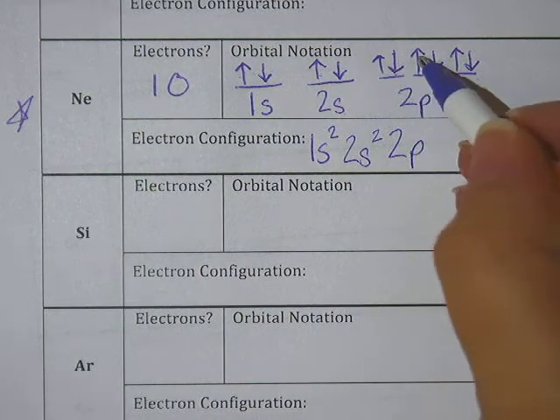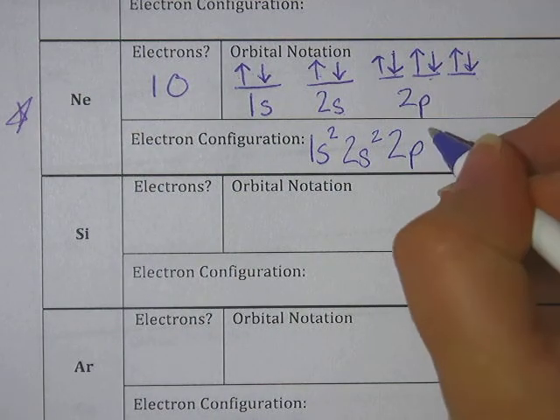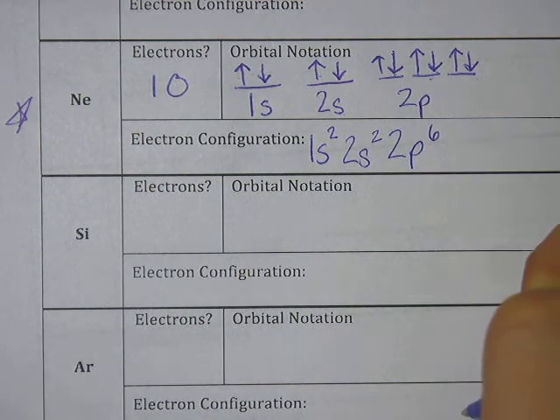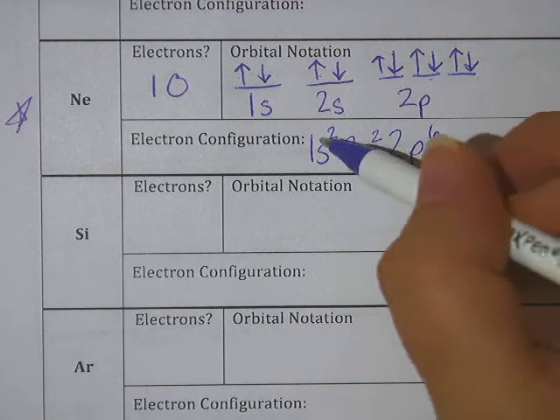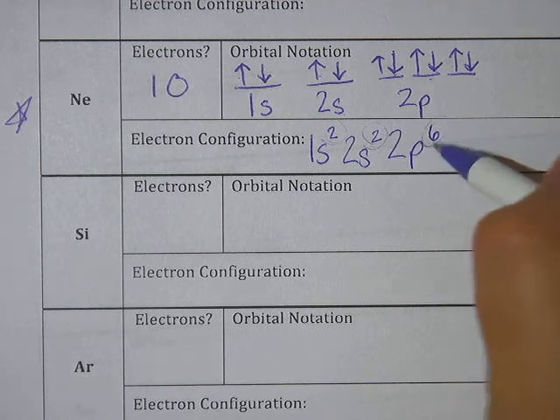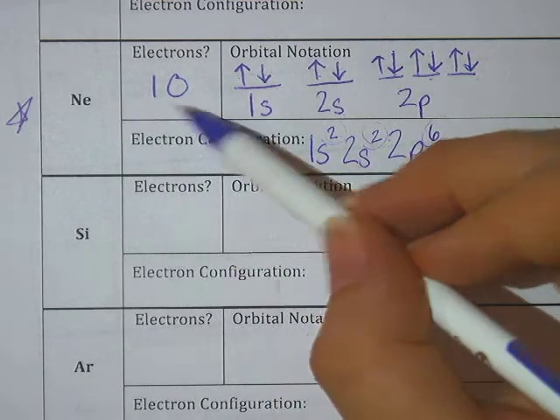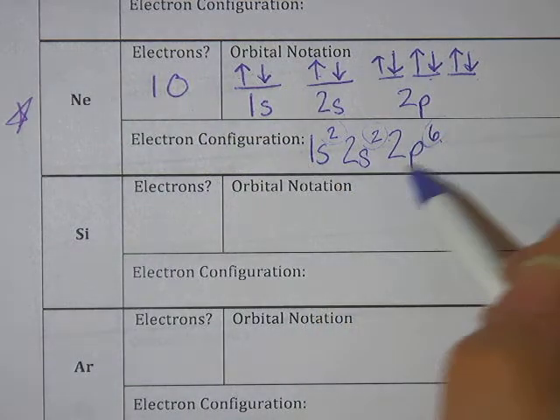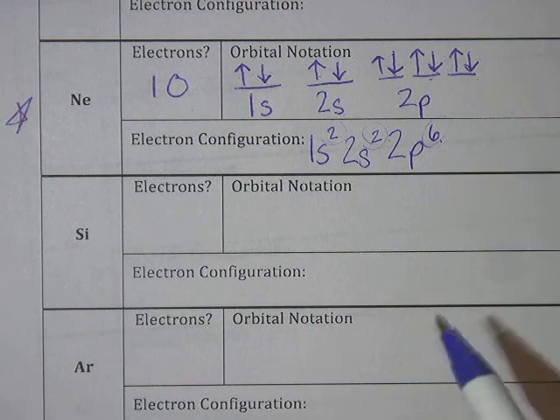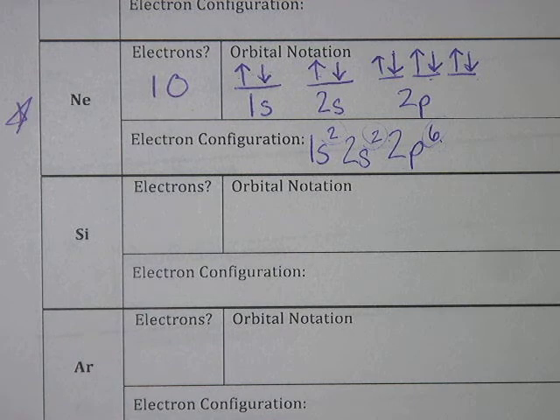There are 1, 2, 3, 4, 5, 6 electrons, so I'm going to write a 6. And again, when you're done, if you look at those exponents, they should add up to your number of electrons. 2 plus 2 is 4, plus 6 is 10. Neon has 10 electrons. That tells me I probably did this correctly if it adds up to the right number of electrons.